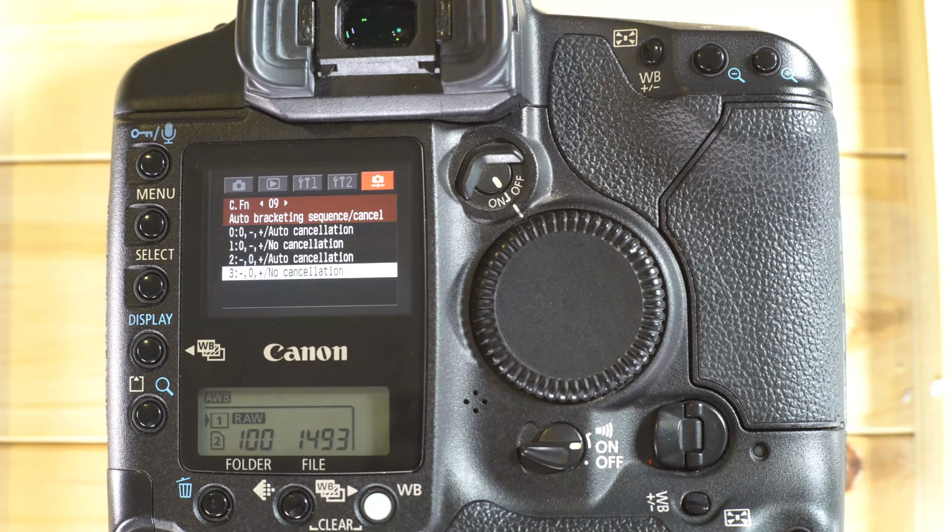Custom function 9 is your auto exposure bracketing sequence and cancellation. Your options are 0, 1, 2, and 3. 0 is proper exposure, under, over, and it automatically cancels after one sequence. 1 is proper exposure, under, over, and auto exposure bracketing will continue until you turn it off yourself. 2 is under, proper, over, and it automatically cancels after one sequence. 3 is under, proper, over, and it will repeat that sequence until you cancel it yourself.